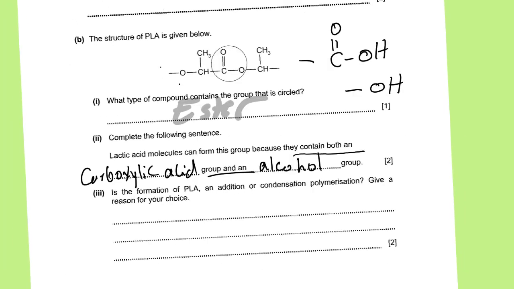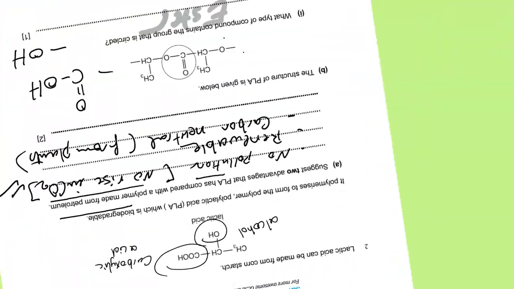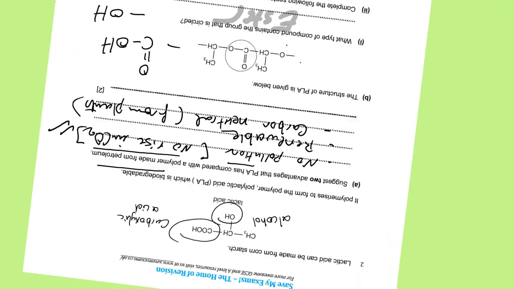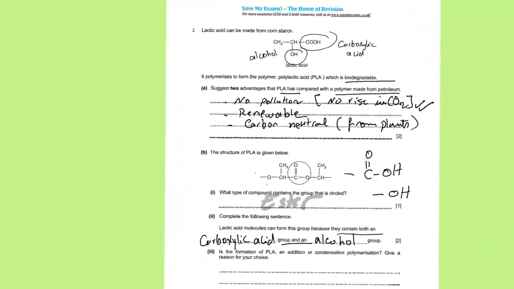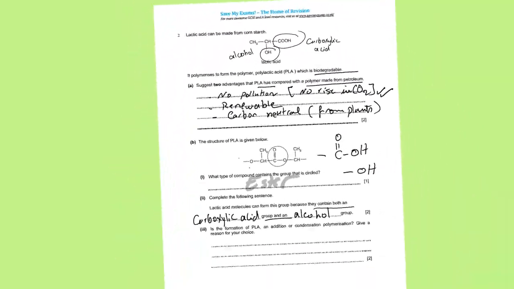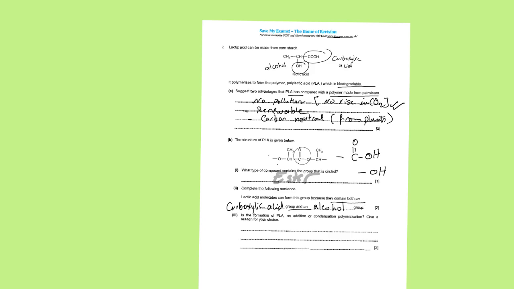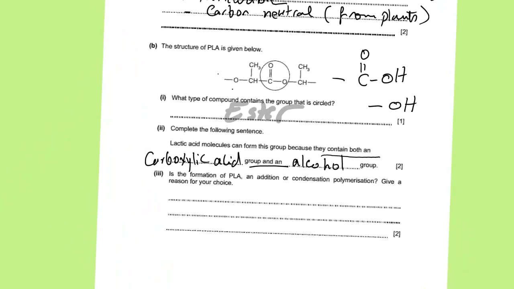Okay, so it will be condensation. Where does addition come from?